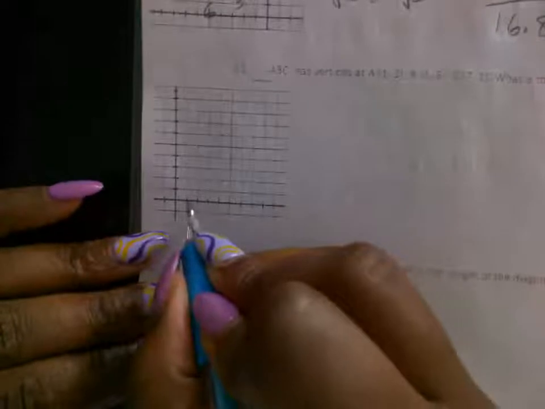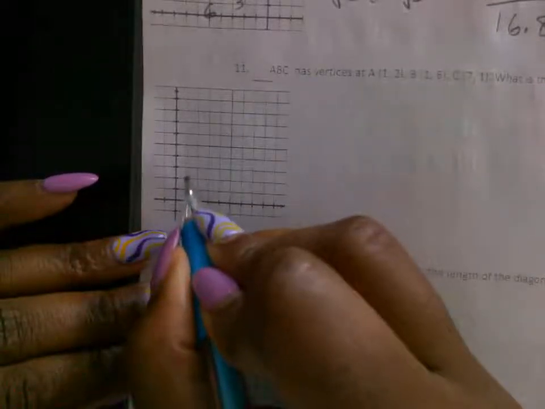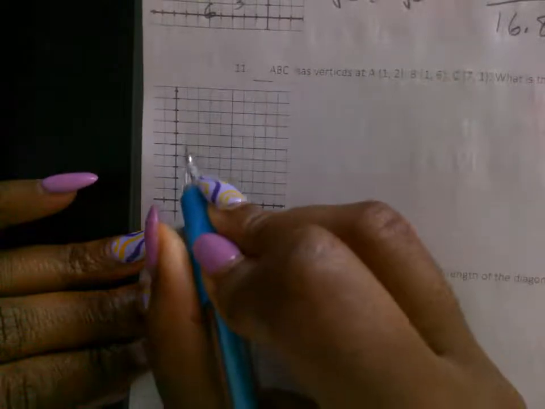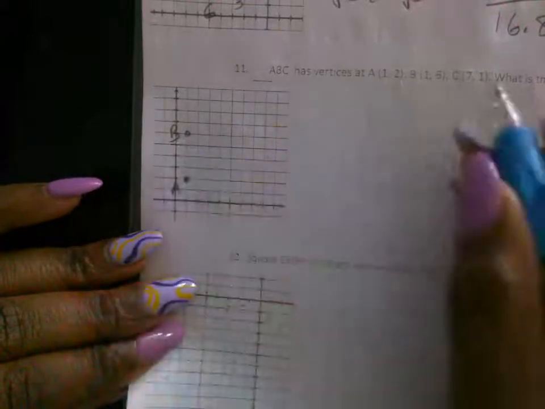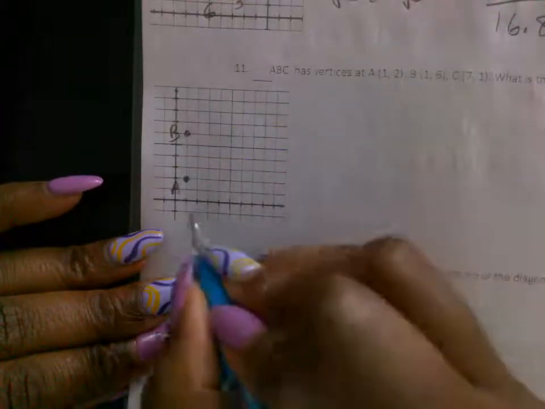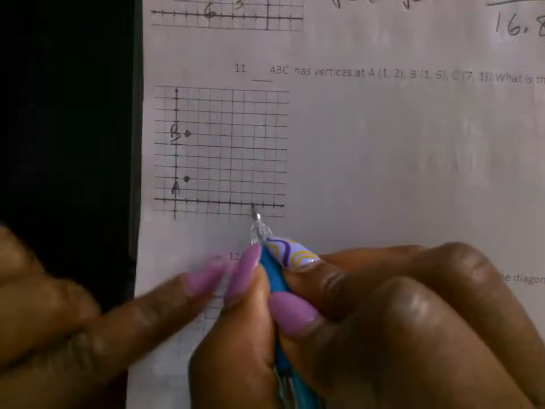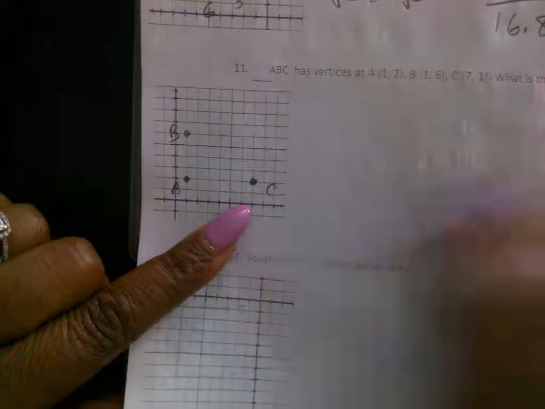The next one, you have these vertices, so you're going to graph those points. You got 1 and 1, 2. Then you got 1 and up, 1, 2, 3, 4, 5, 6. Oh, this is A, this is B. And then you got 7, 1, 2, 3, 4, 5, 6, 7. And it's supposed to be 2, sorry. This is supposed to be 2. I meant to tell y'all that.